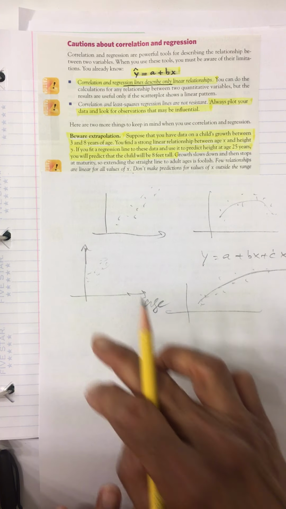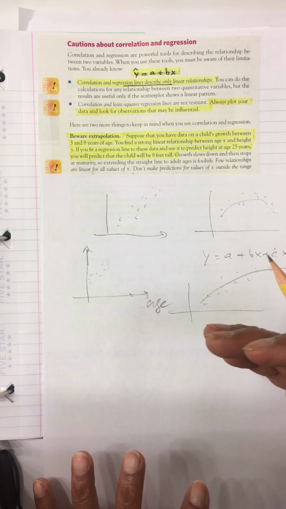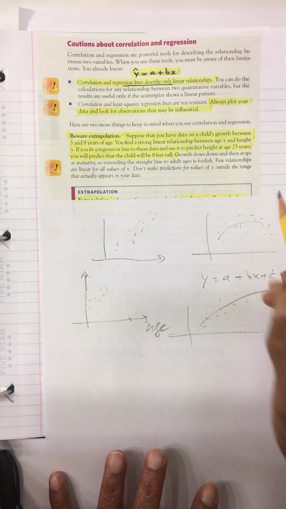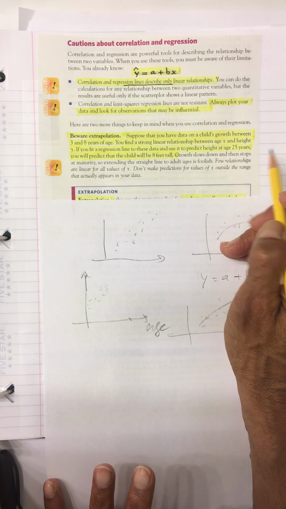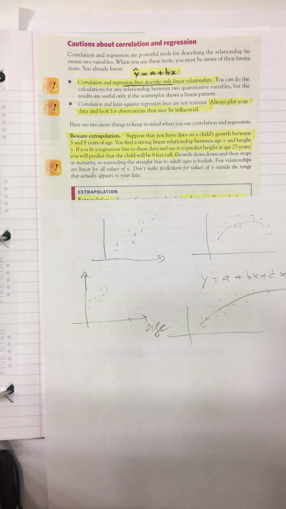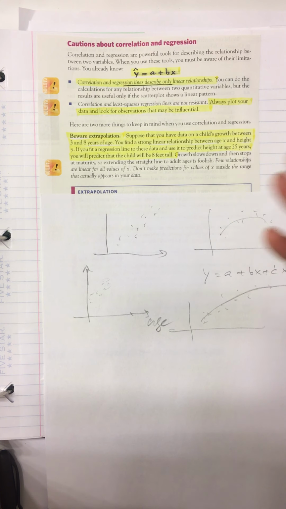If you use a regression line to predict the height of a person when that kid grows to 25 years, using that linear trend you are going to get a height of 8, 9, 10 feet, something like that.